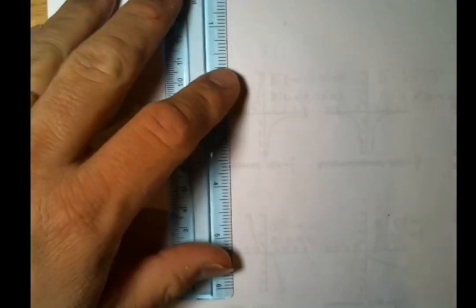All right, let's say that we're given a graph.